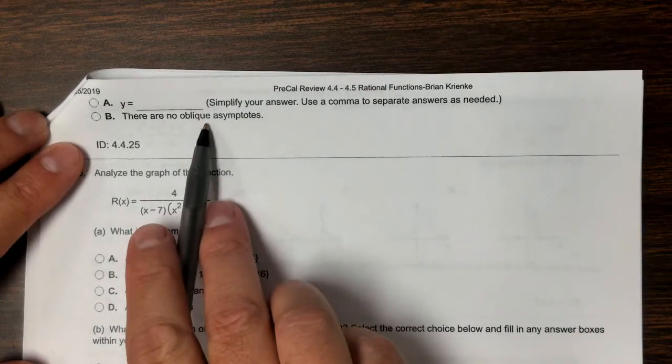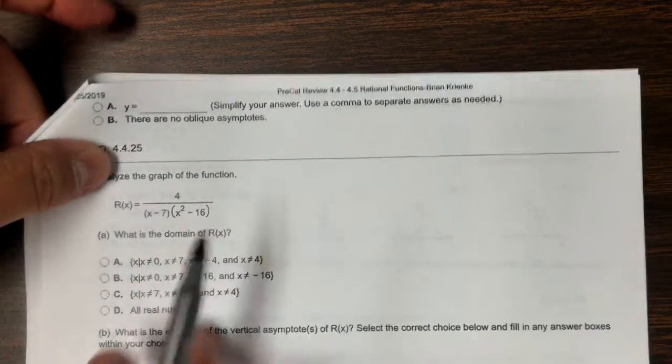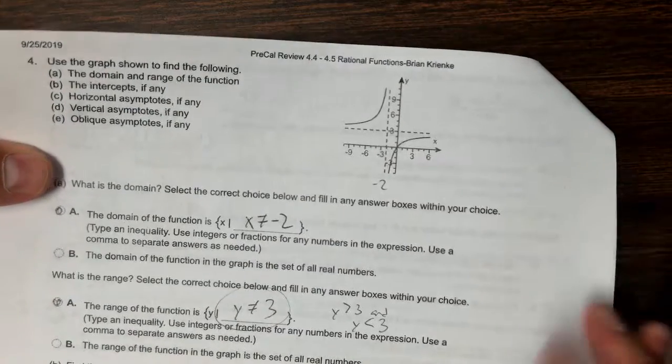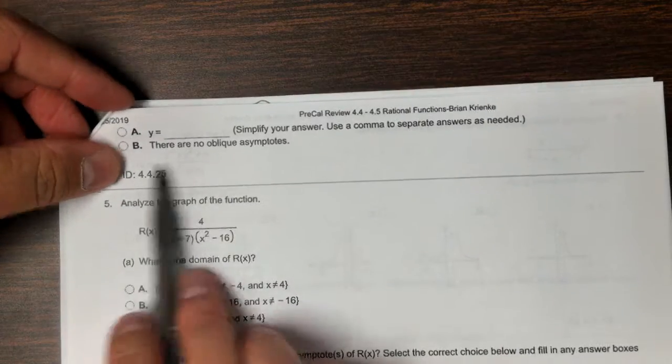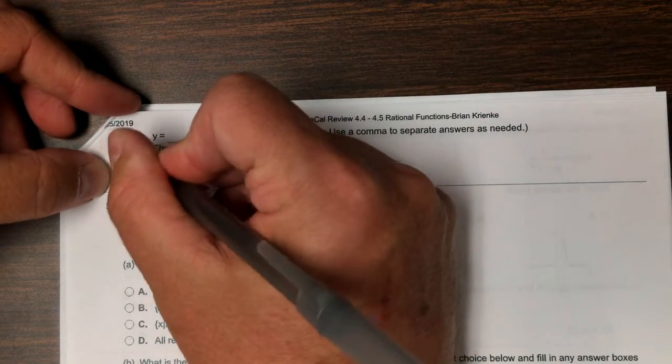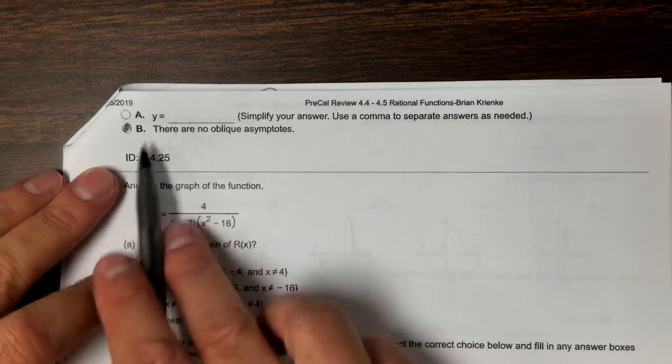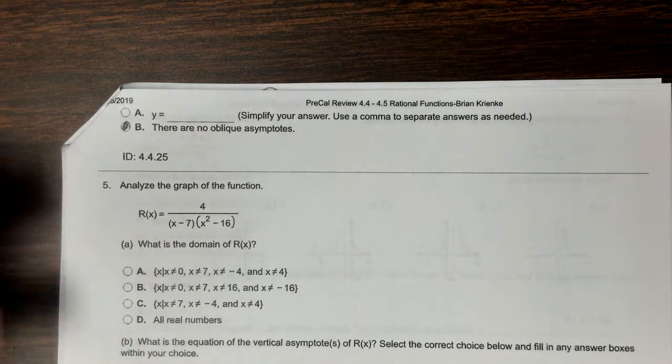Then it also wants this last part. It's broken up here where it says find the oblique, but in this particular graph there is no oblique, so we just choose B. So that one has B as the no oblique answer.